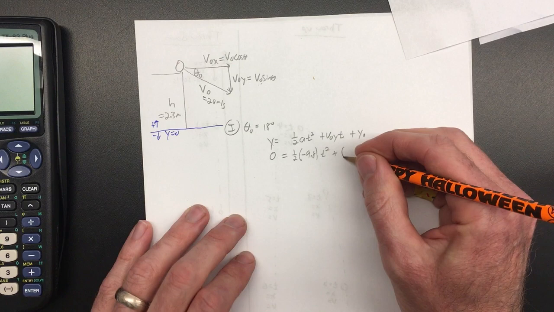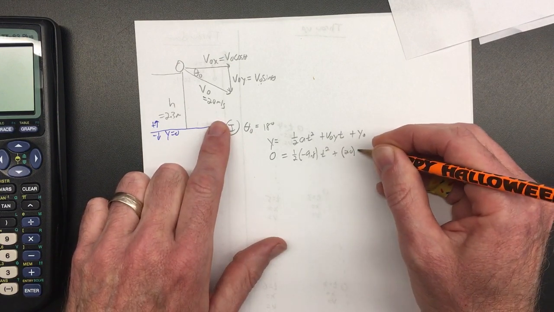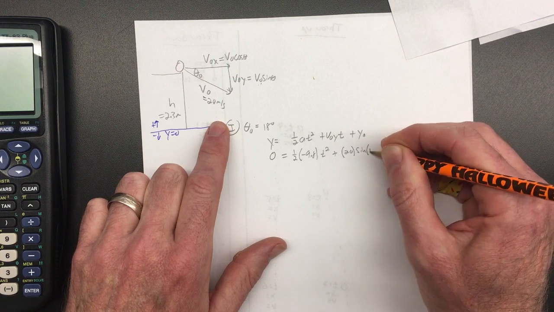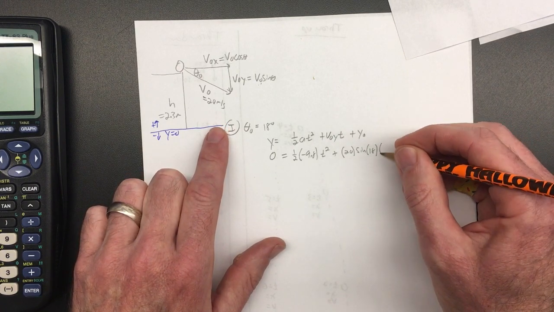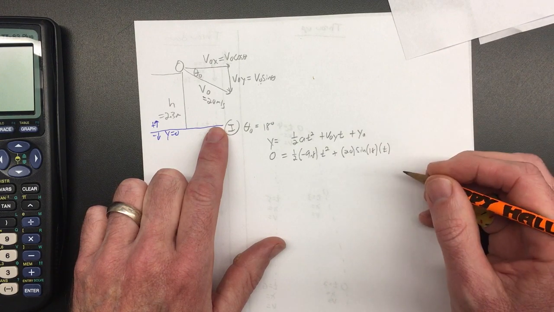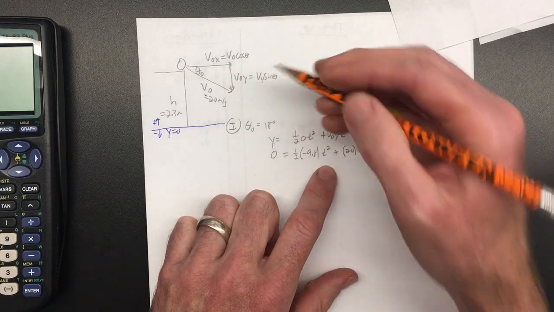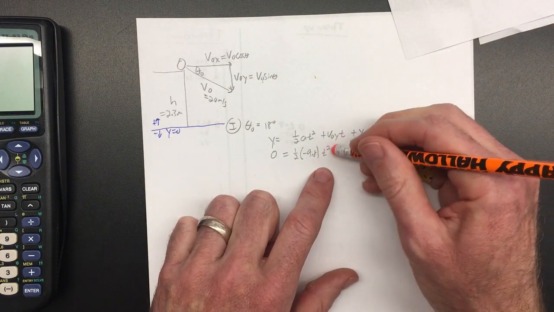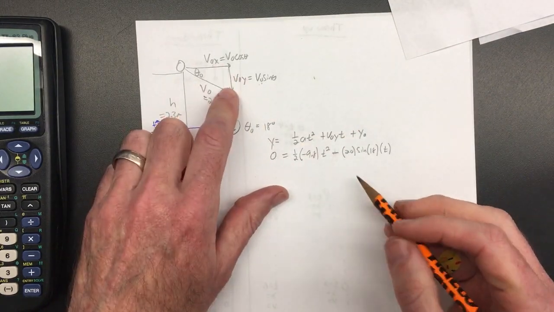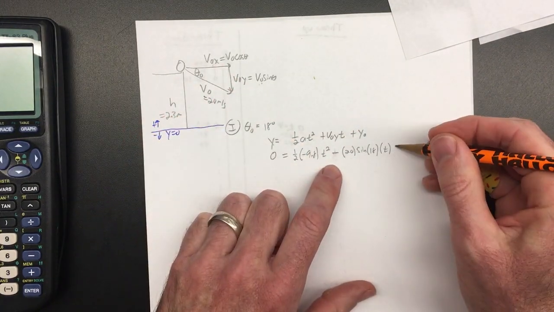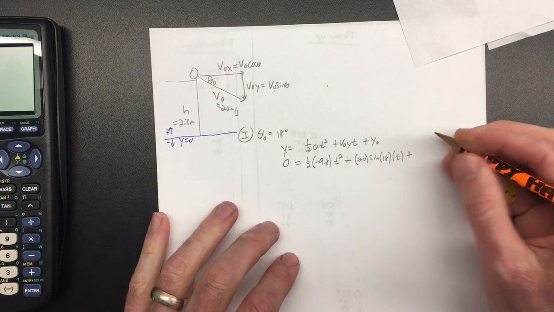So this is going to be v0, 20, I'm going to leave my units off, times sine of 18, times t, and the time is what we're looking for again. And then I need to make sure that this is a negative value here because I know that it's going in the downward direction. So I'm just going to subtract instead of add, because it's going down, so I know it needs to be negative. And then I'm going to add in our initial height over here, which was 2.3 meters.